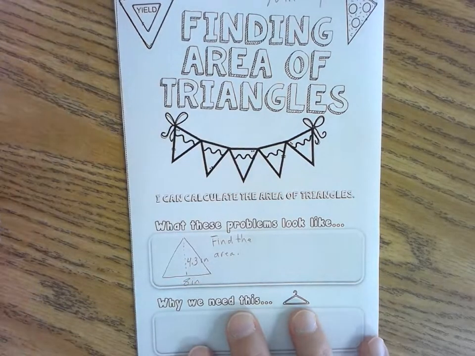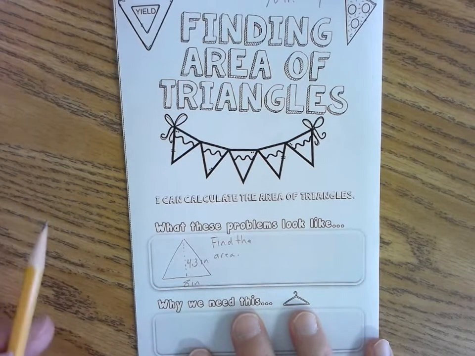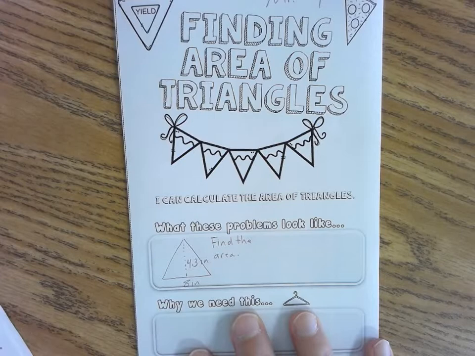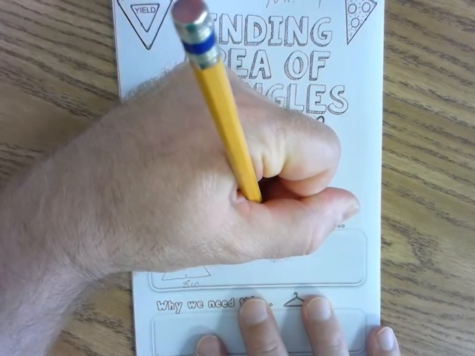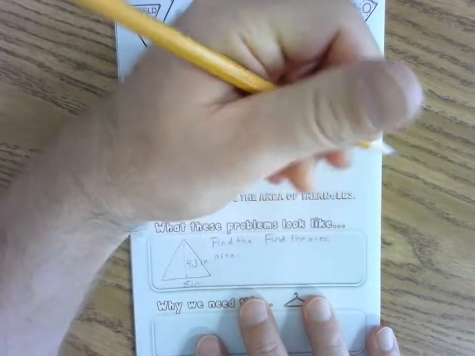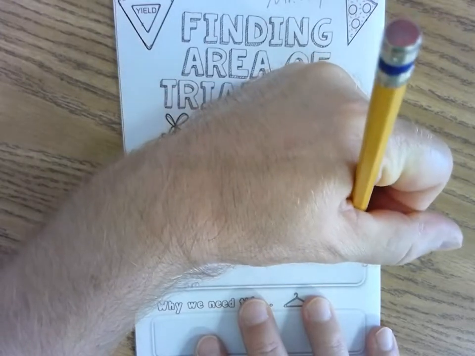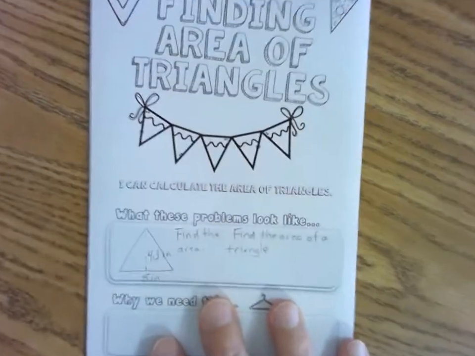Okay, so if you look at your scale for module 13 on target 10, this is what they're talking about. You have to solve real-world problems that involve using the formula for area of a triangle. You can draw a diagram when or where necessary. So this is the type of problem you're going to see. Let's say, write this out. Find the area of a triangle.